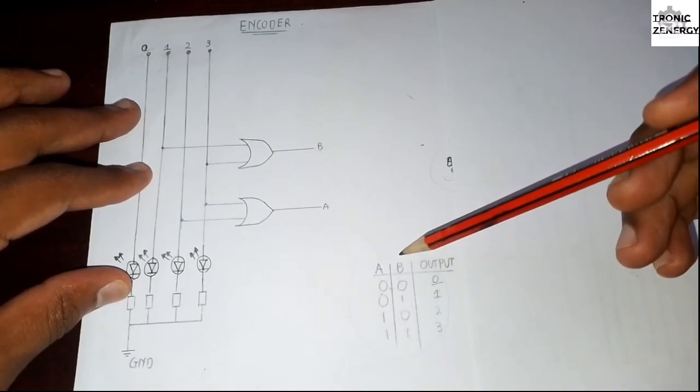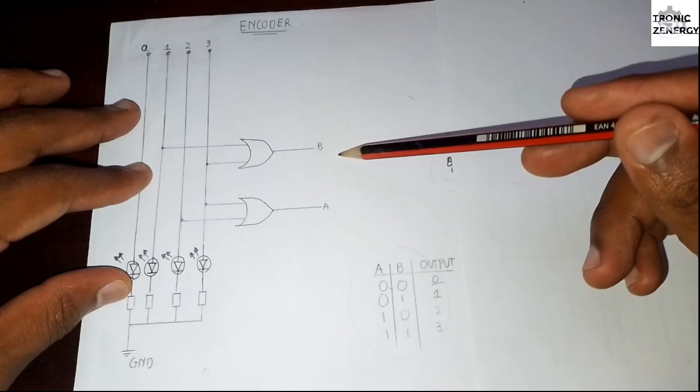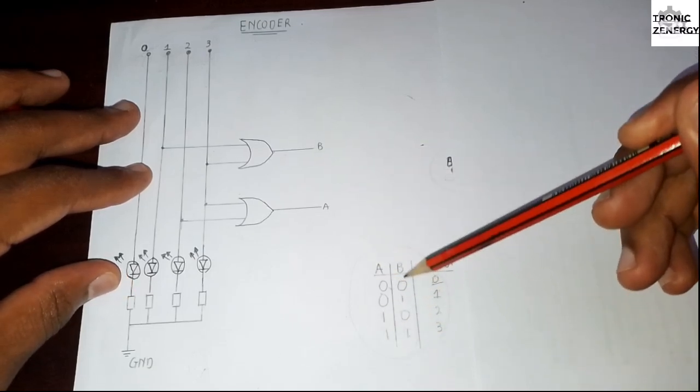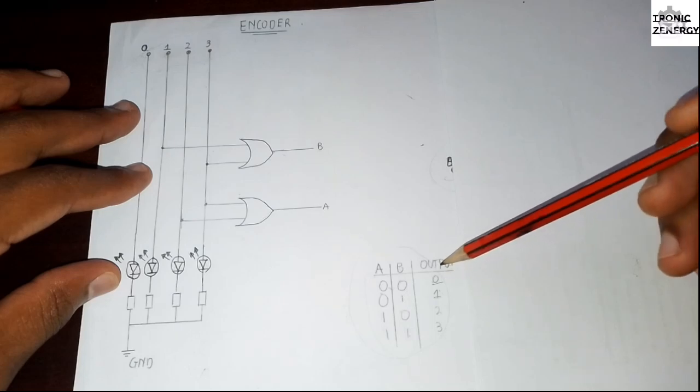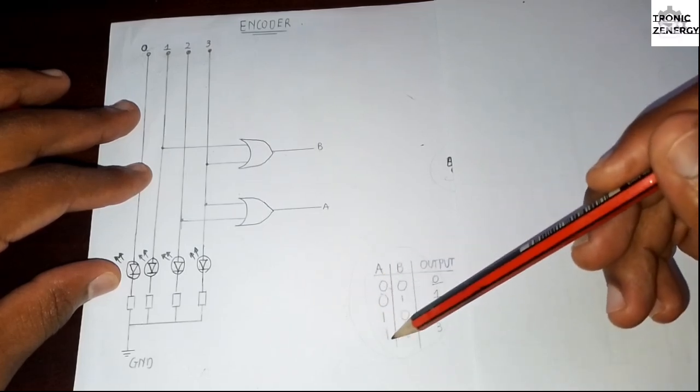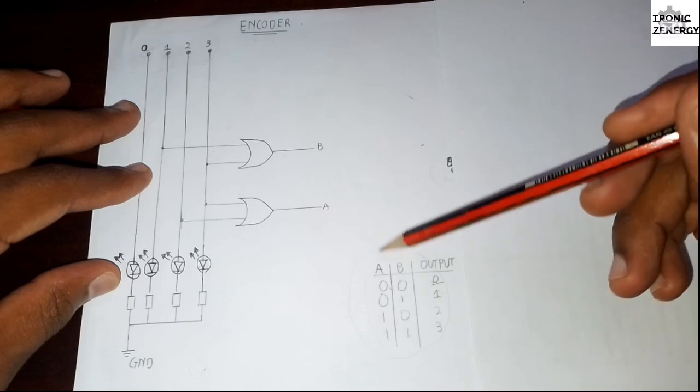The output of what we are making today should be in the form of binary. Last time the output was in terms of decimal. Now this time around the output is in the form of binary at this point A and B.